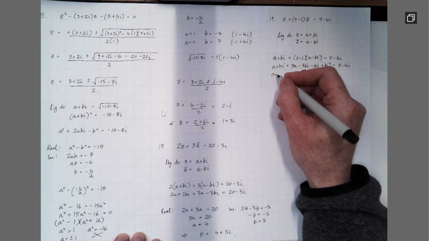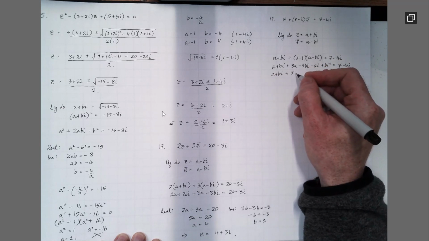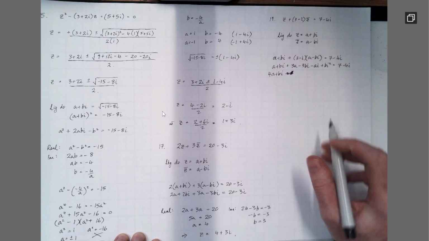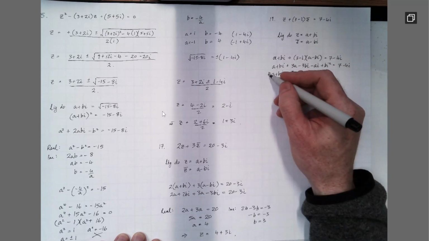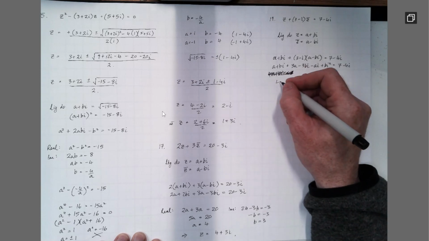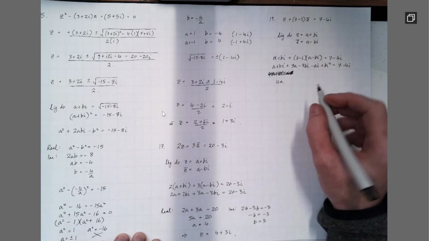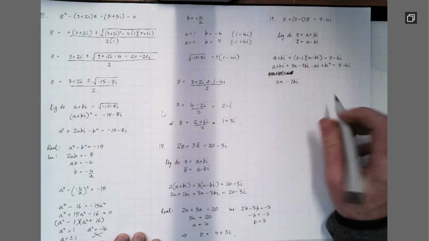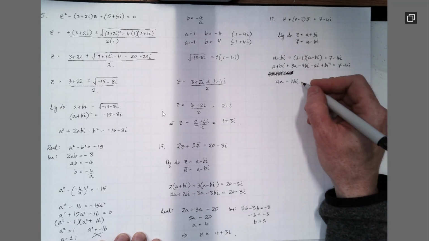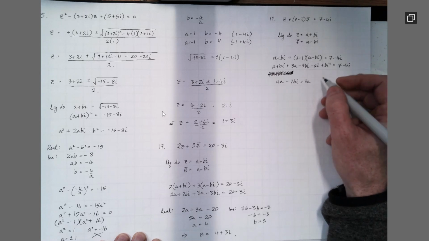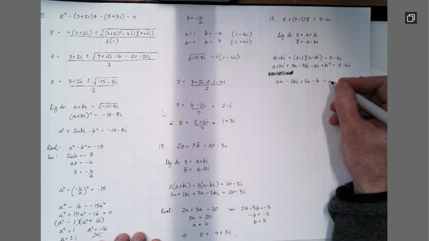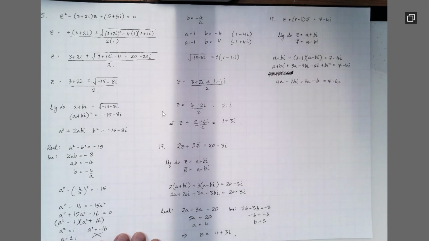Now a plus bi plus 3a, so that's 4a. For the real part, a plus 3a is 4a. For the bi part, bi minus 3bi is minus 2bi. And i squared is minus 1, so it becomes minus b, equals 5 minus 3i. Okay, equating the real parts.